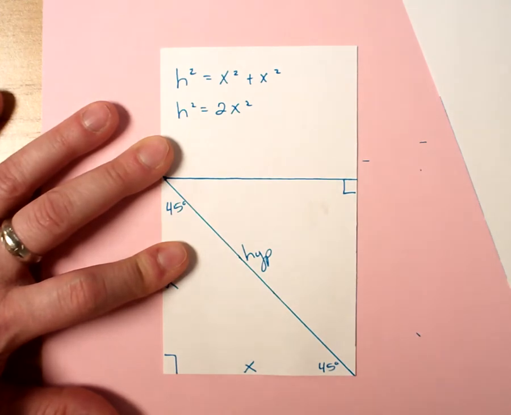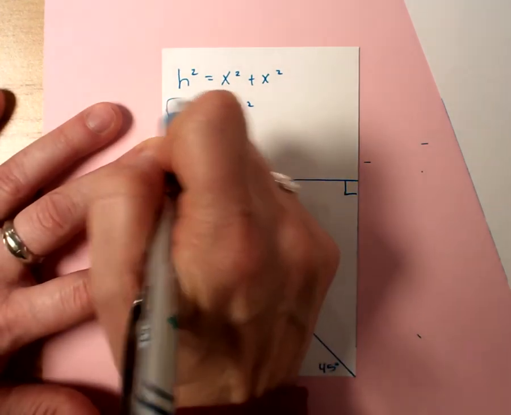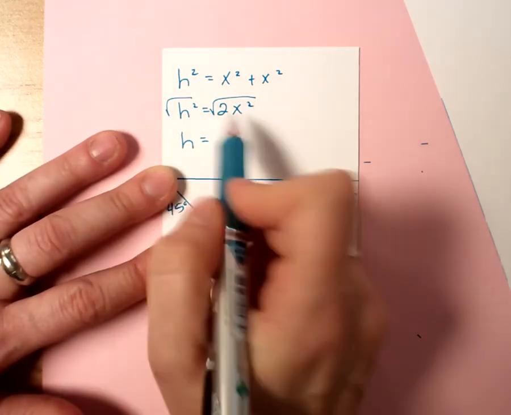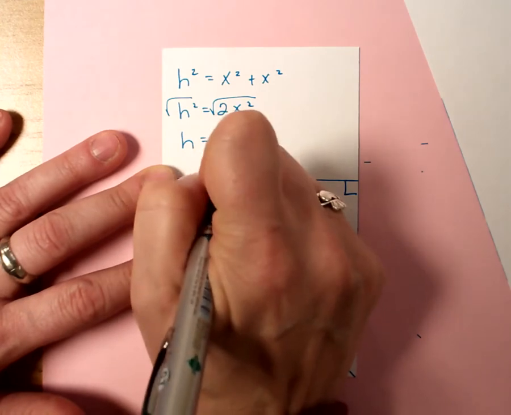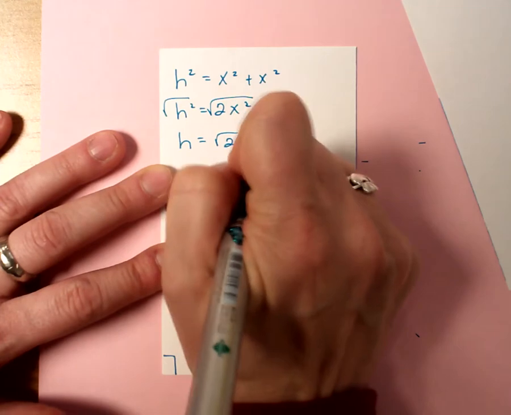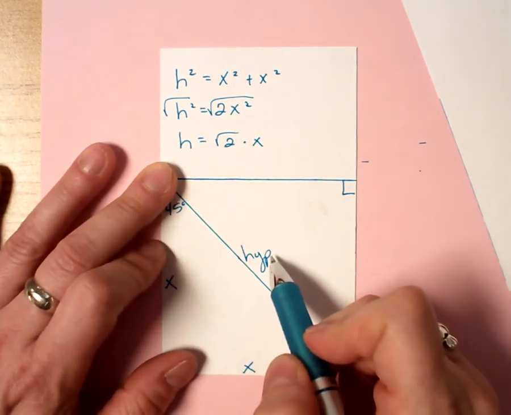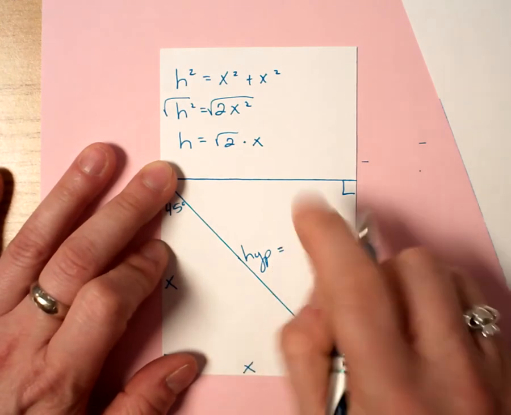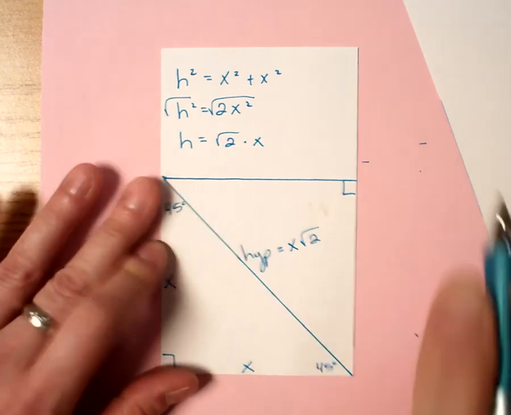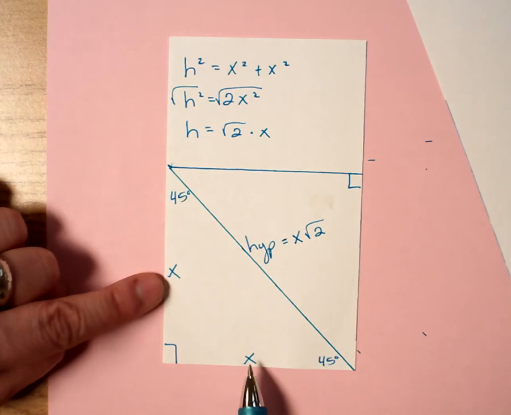Now what I'm specifically trying to do is solve for h. So I'm going to take the square root of each side, and that will give me h, and I'll have a square root of 2. And then of course the square root of x squared is just going to be x. So what we can understand is that the hypotenuse is always going to be, and we usually write this the other way around, x times the square root of 2. Or in other words, the hypotenuse is the square root of 2 times either one of the legs.